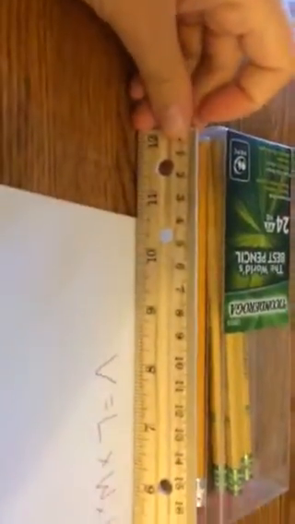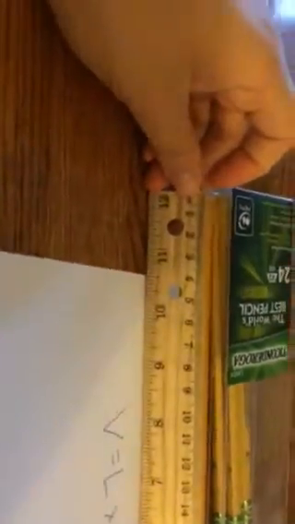So we want to remember that we can find volume with a mathematical equation. Volume equals the length of the object times the width of the object times the height for cubes and rectangular prisms. So we obviously need a scientific tool, and our scientific tool today is going to be this ruler.